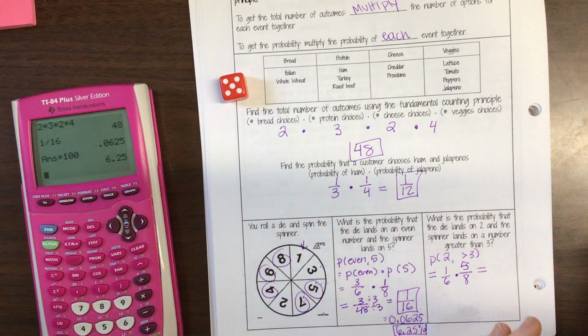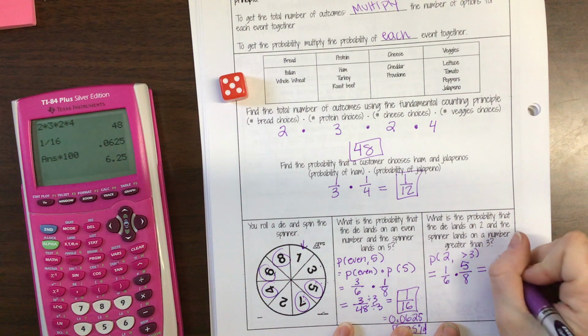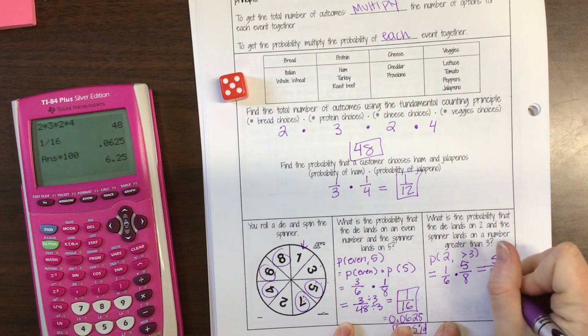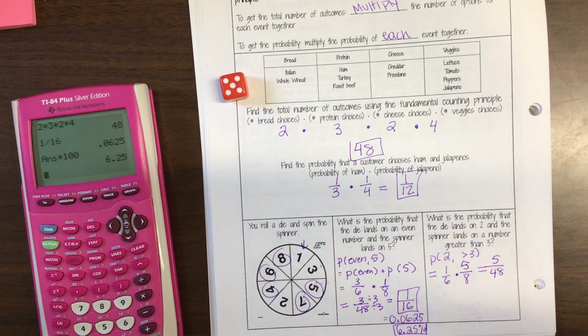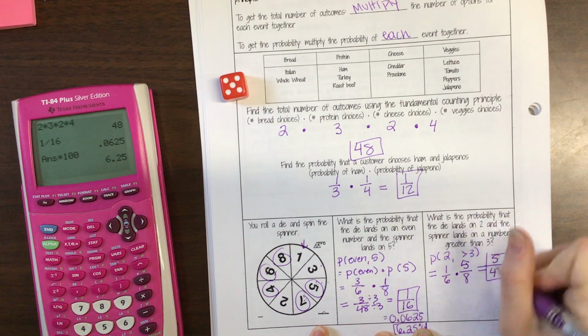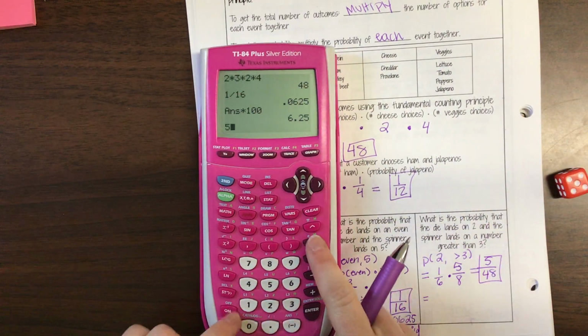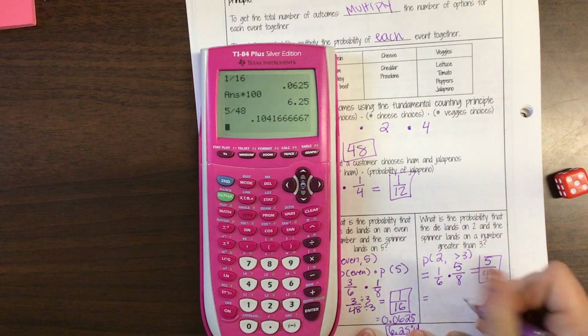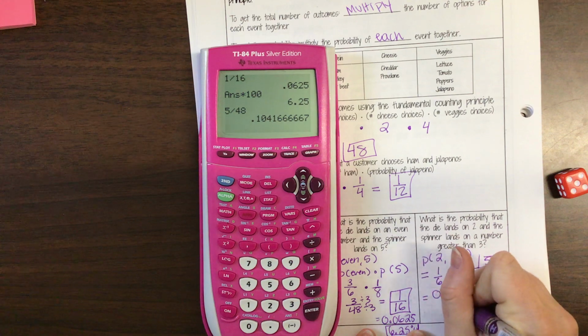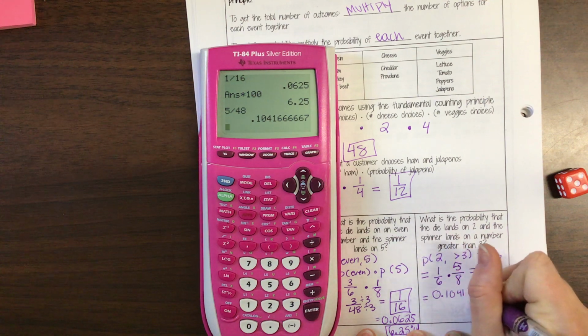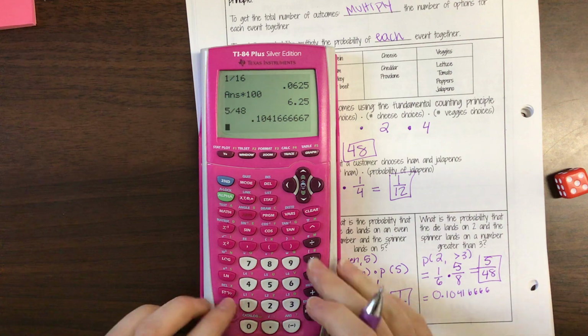Now we're just going to multiply across. 1 times 5 is 5. 6 times 8 is 48. 5 and 48 do not share anything, so you could leave it there. Or to change it to a decimal, 5 divided by 48 is 0.104166 and a bunch of sixes.